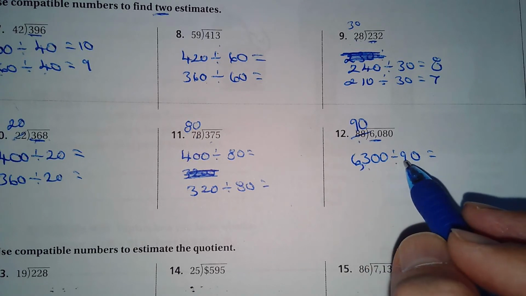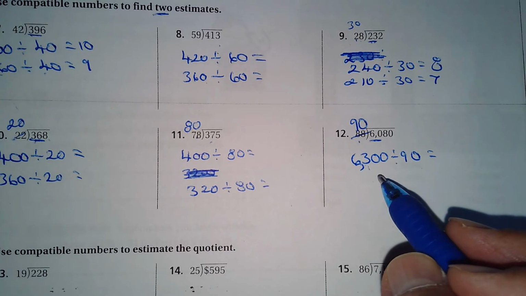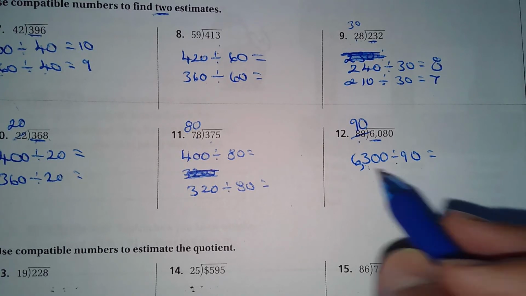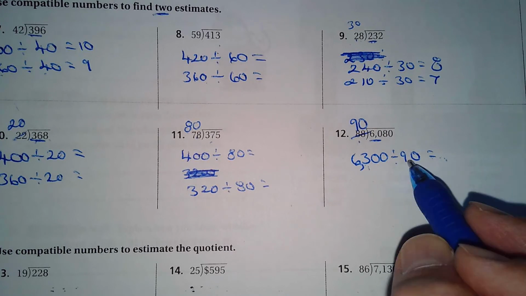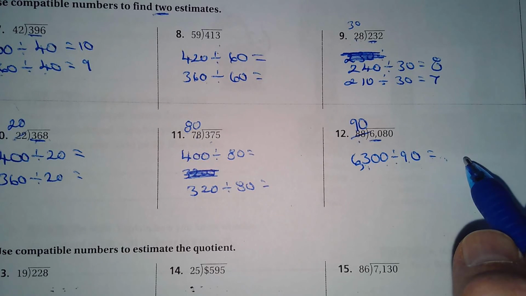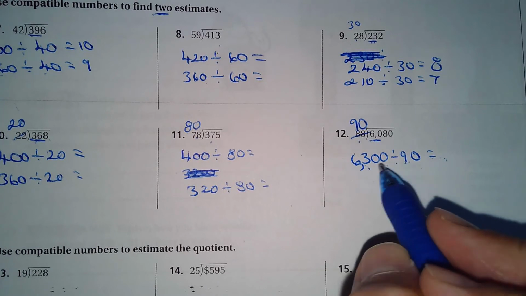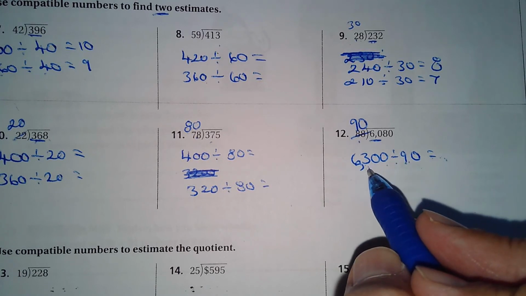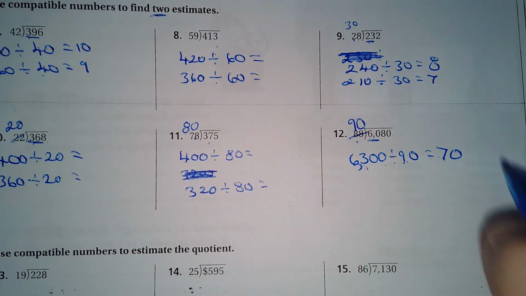What's the next step down from 63? In other words, 63 subtracting 9. You know this goes how many times? How many times does 90 go into 6,300? Let me ask you this. How many times does 9 go into 63? You said it earlier. 7 times. Okay. So the answer to this, instead of 7, it would be 70.